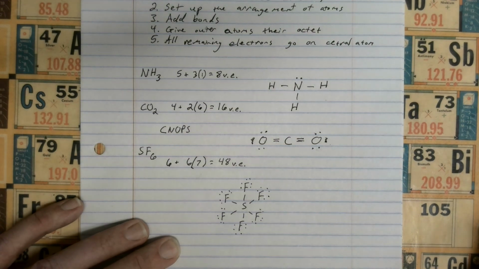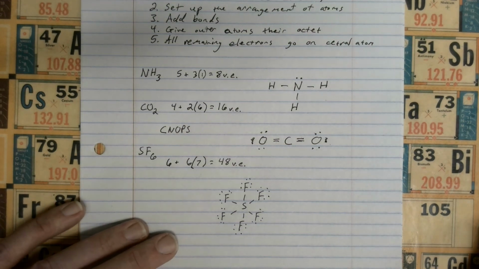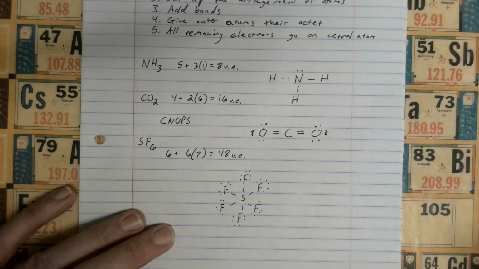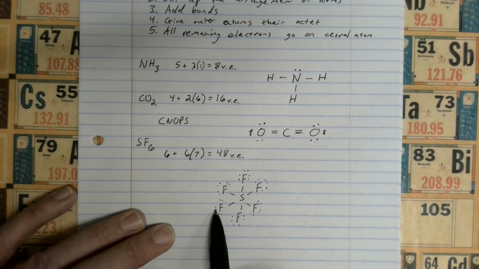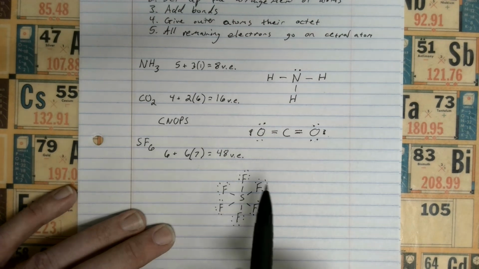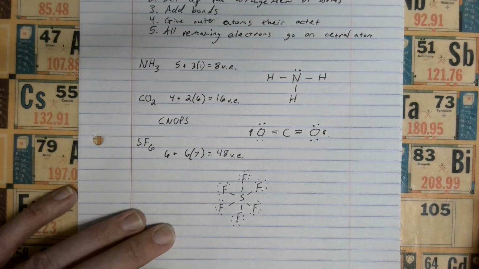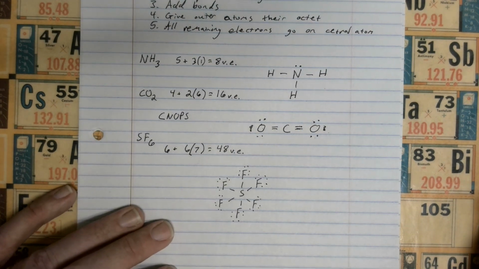And then any remaining electrons go on the central atom. Well, let's see if we have any. 2, 4, 6, 8, 10, 12, 14, 16, 18, 20, 22, 24, 26, 28, 30, 32, 34, 36, 38, 40, 42, 44, 46, 48. So we've used all of our electrons, and that means that we are done.